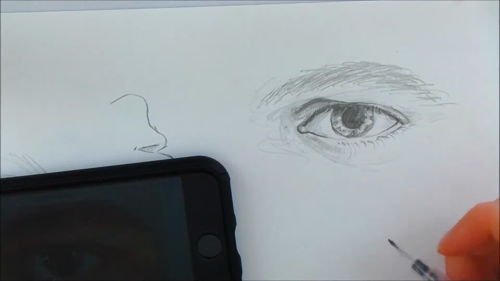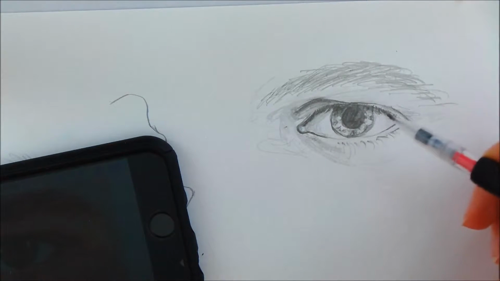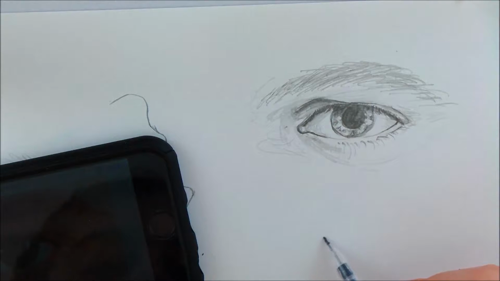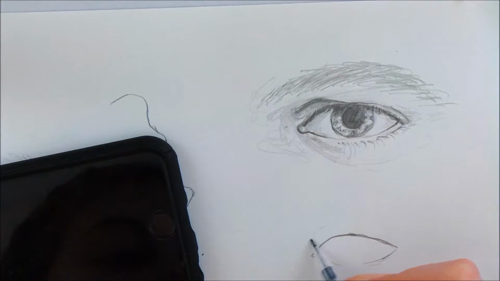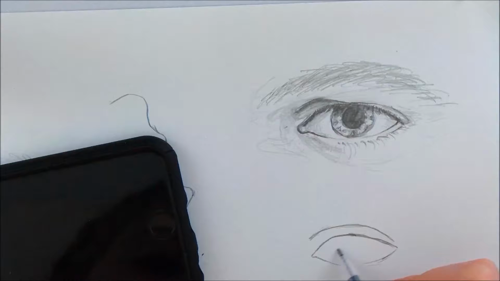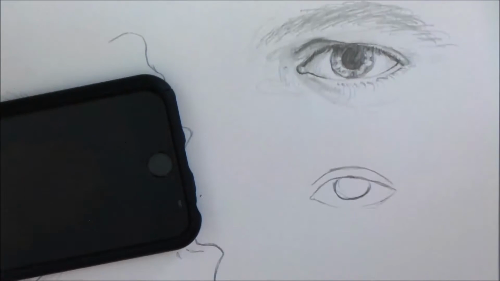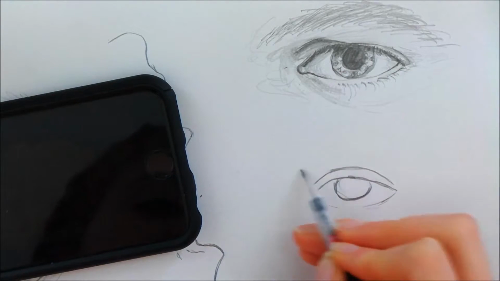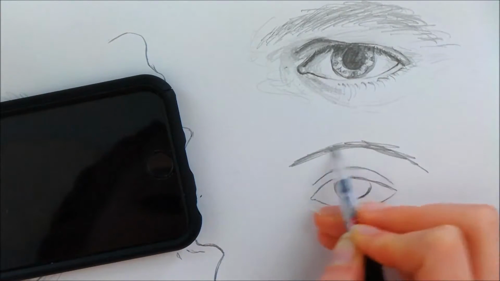There's the eye. Now his eyelid is very low, but there's a lot of people who have eyelids that are high up, like this. This is very simple, very rough looking, but it's just showing you the eyelid. So we put in our eyebrows, so you can tell it's not the eyebrow.